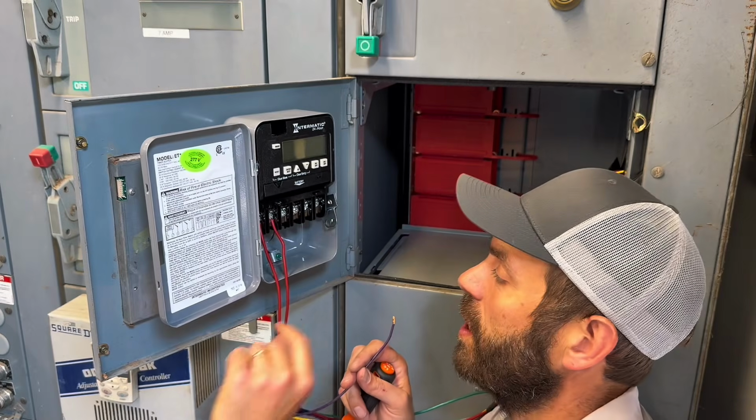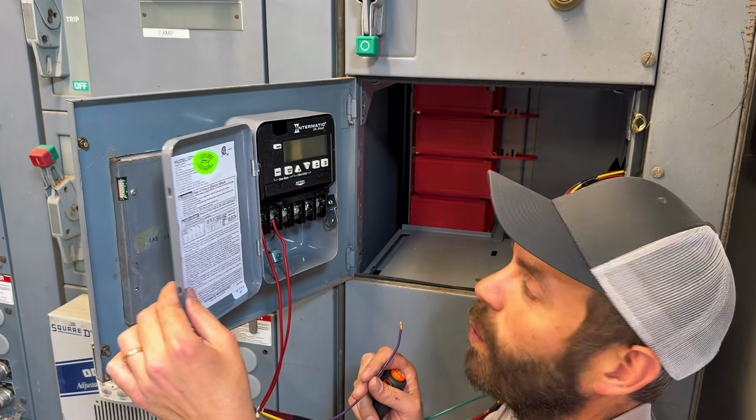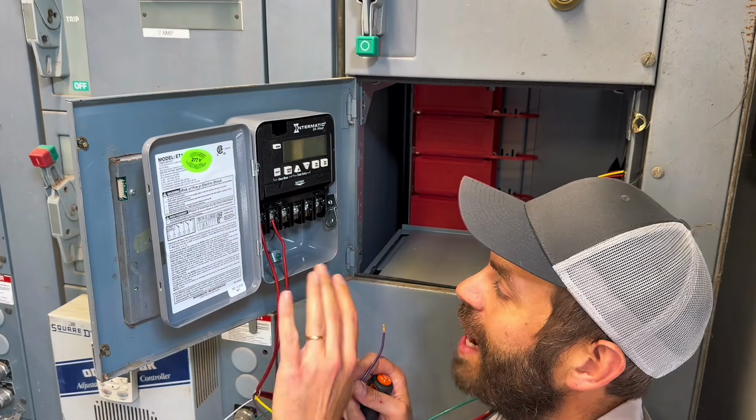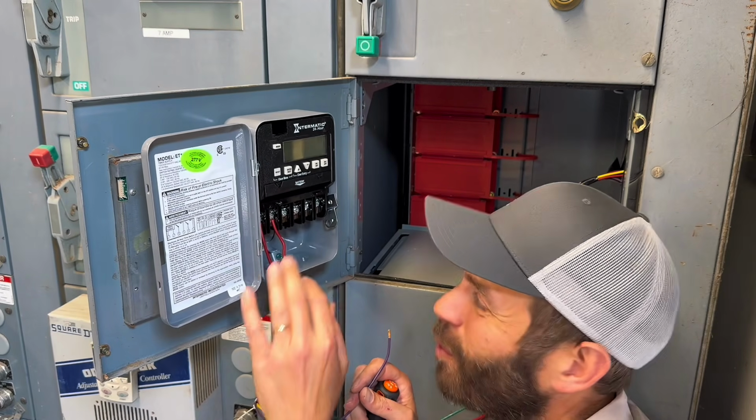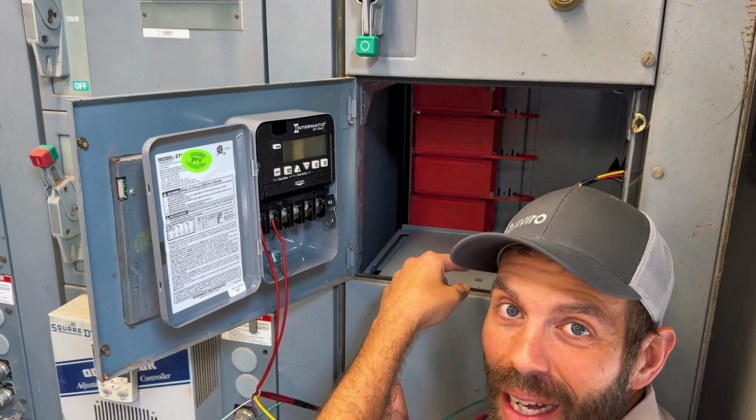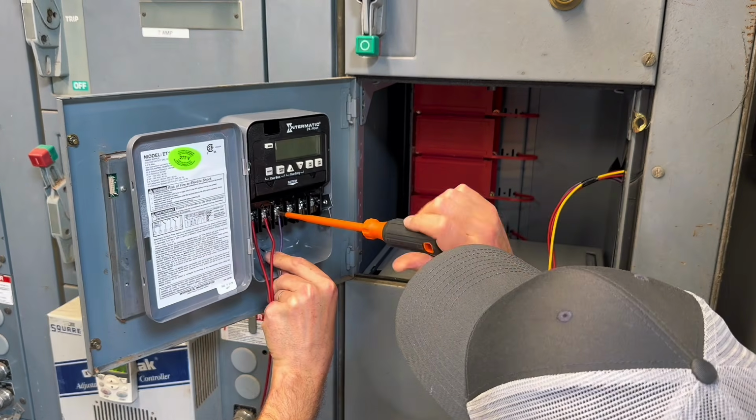Now, some of you may notice that I'm not using the knockouts. I'm gonna leave the door open. It's fine, I'm in a bucket. If I was outside, I would wanna use the knockouts and put weatherproof fittings right here, but it really isn't necessary since it's in a bucket. All right, it's kind of redundant.